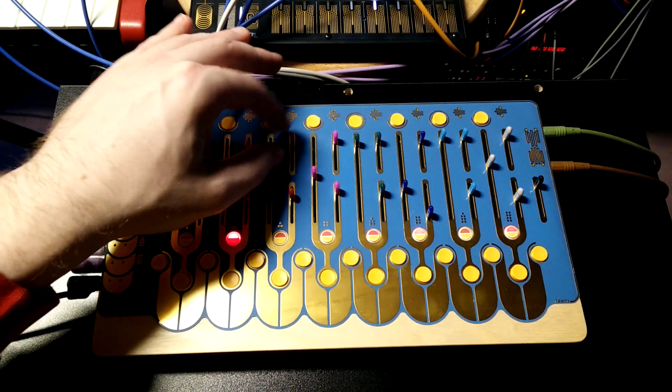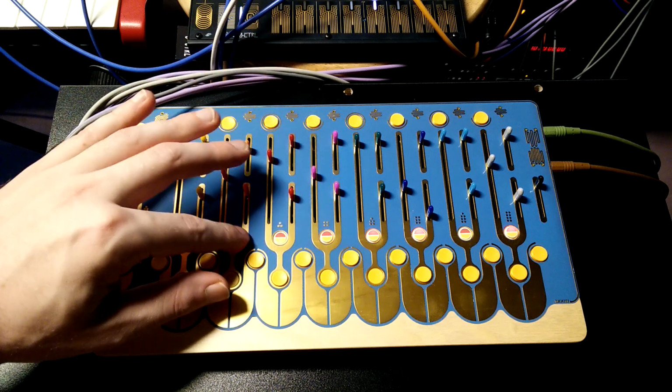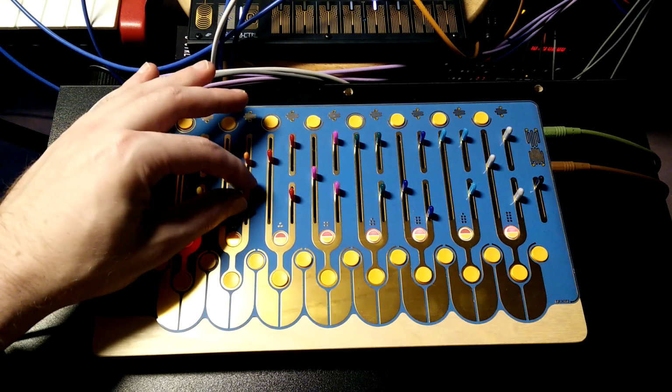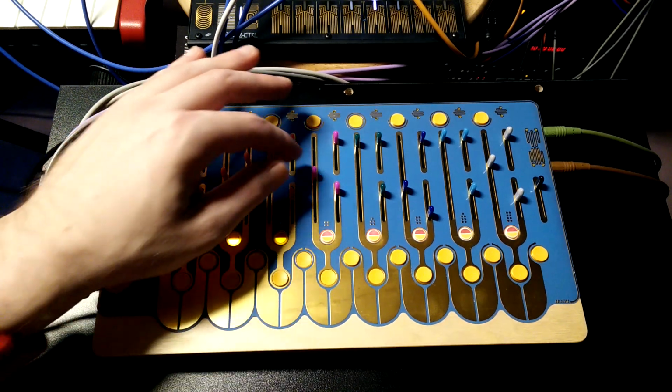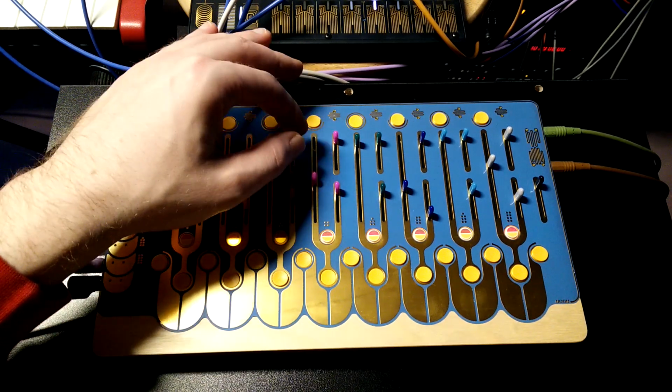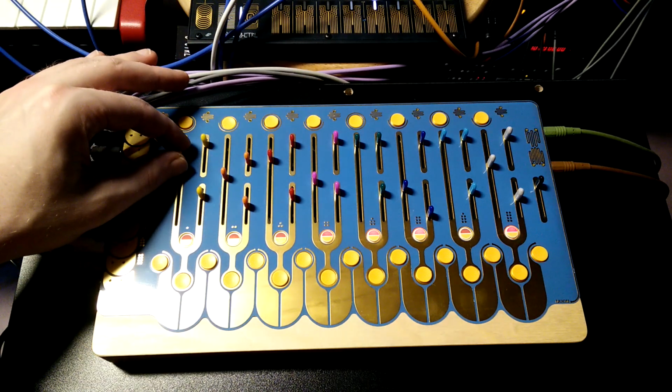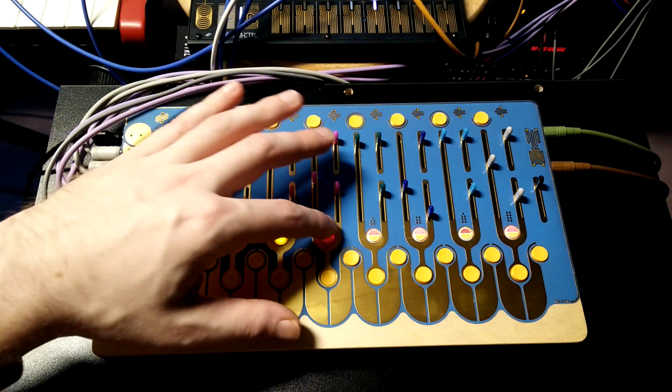So 3 can do these kind of clicky sounds. Bring the bass back in. And we'll listen to 4.